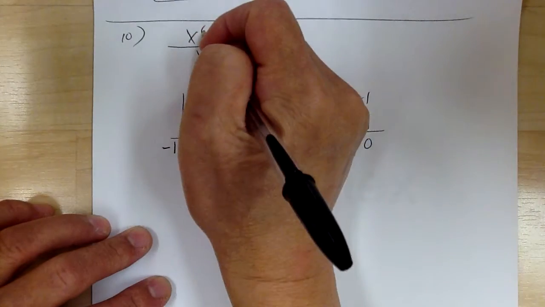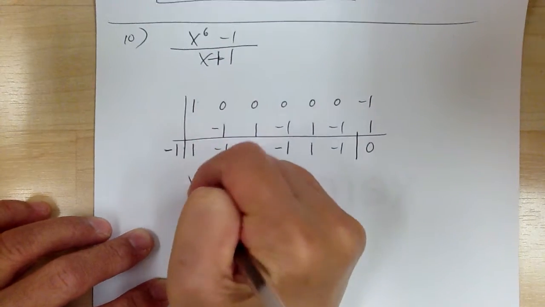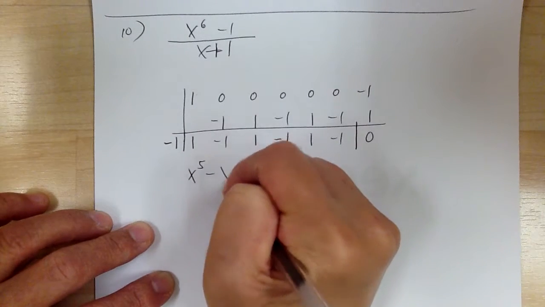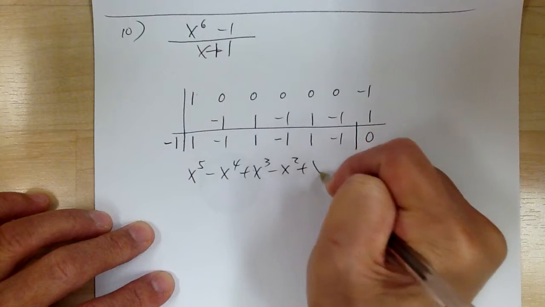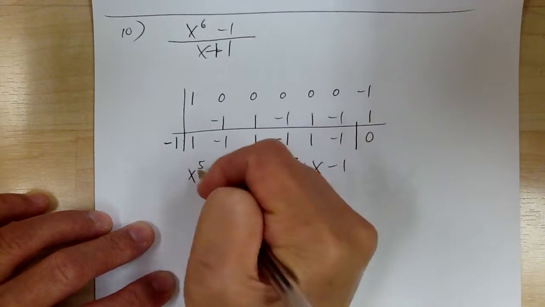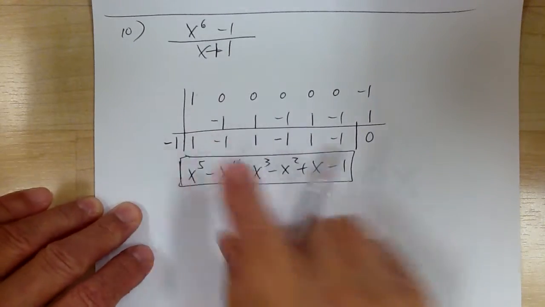So again, you got 6th power divided by 1st power, you're going to get 5th power, right? So this would be the 5th power. So x to the 5 minus x to the 4 plus x to the 3 minus x to the 2 plus x minus 1. And that's it for this one. So watch out for the signs.